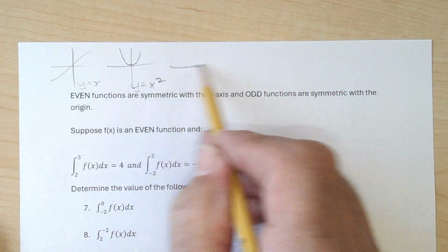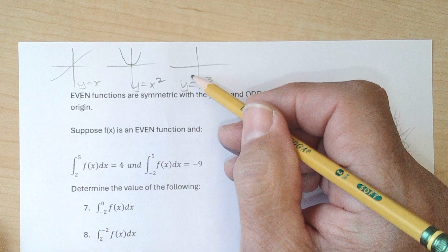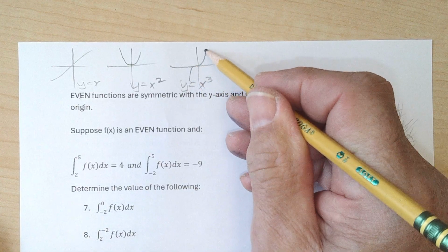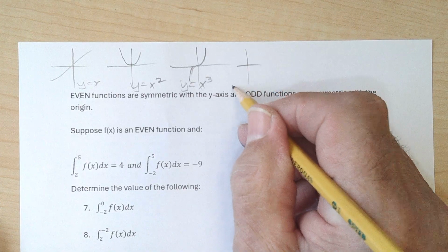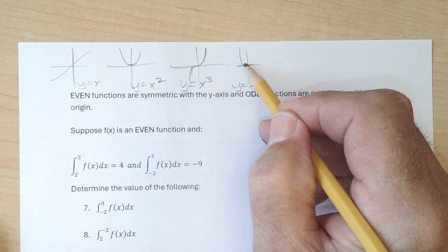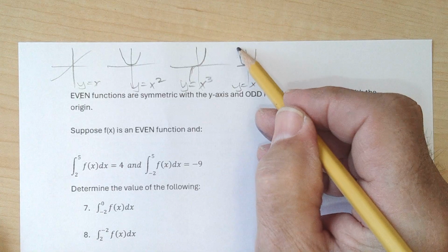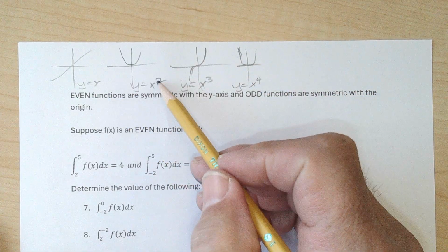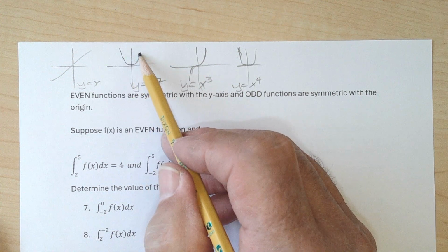You know y equals x to the third looks like that. And you know y equals x to the fourth looks a little flatter at the bottom than a parabola, but something like that.